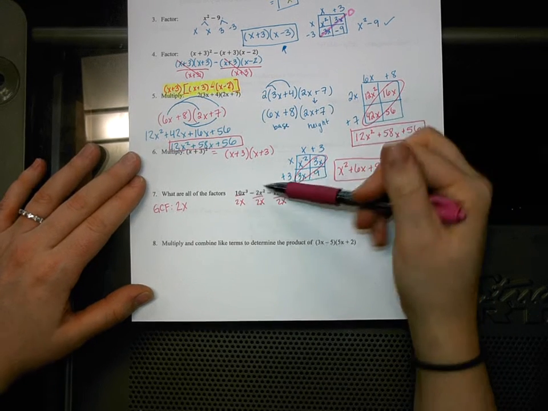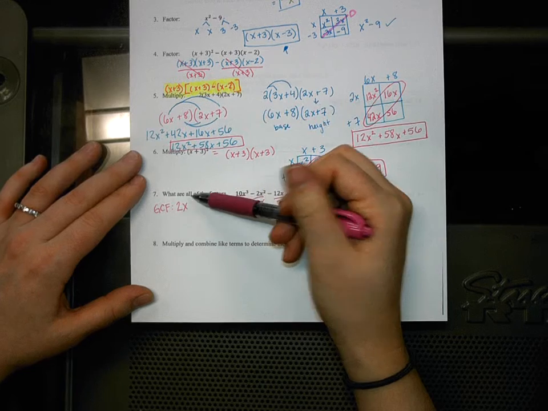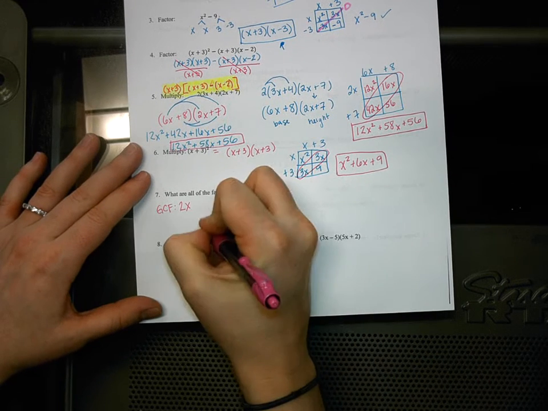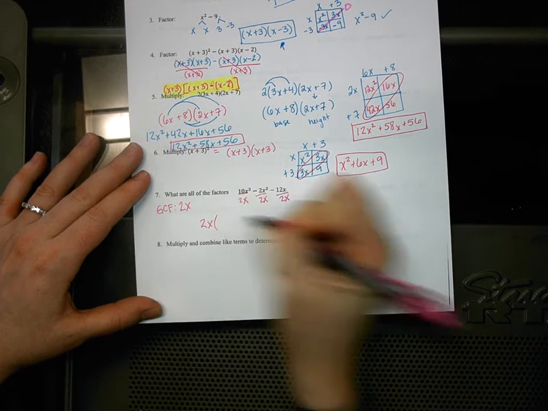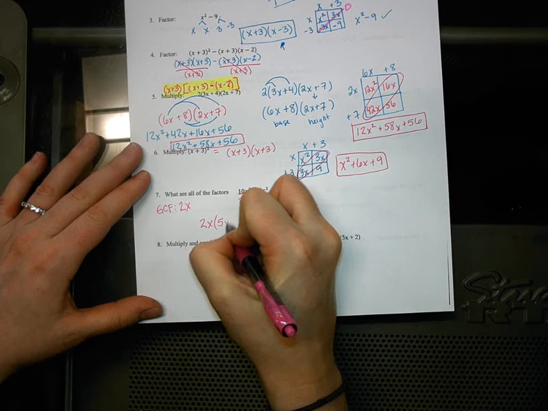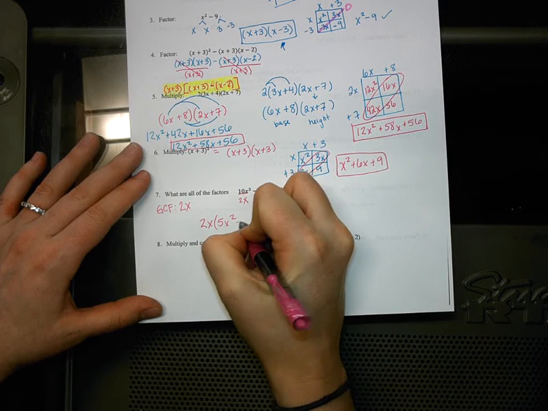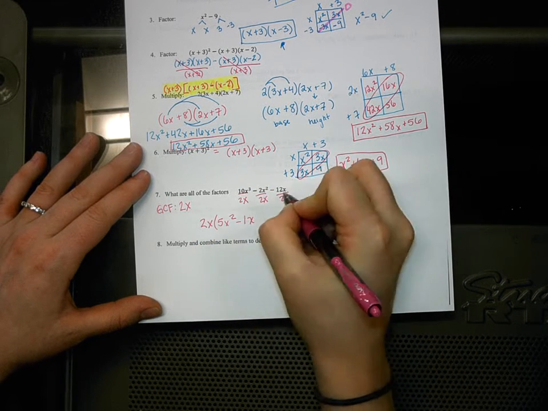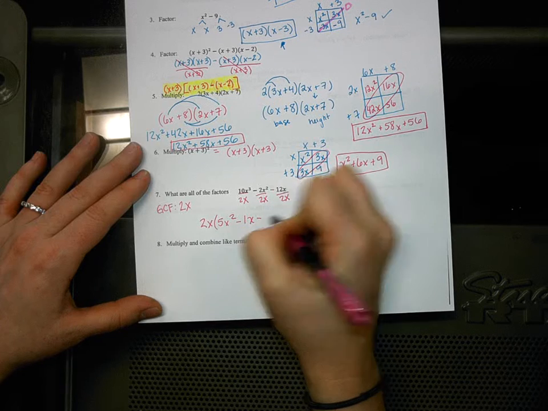That is my lowest exponent. So I won't have anything higher than a 2x that I'm dividing out. Your greatest common factor goes out in front, and you're left with 5x squared minus 1x minus 6.